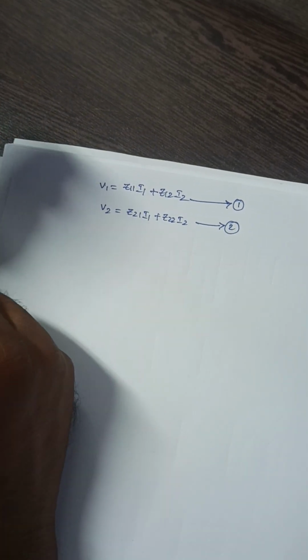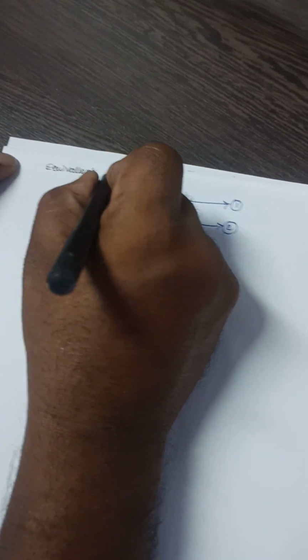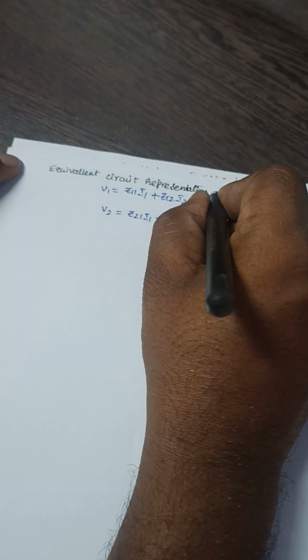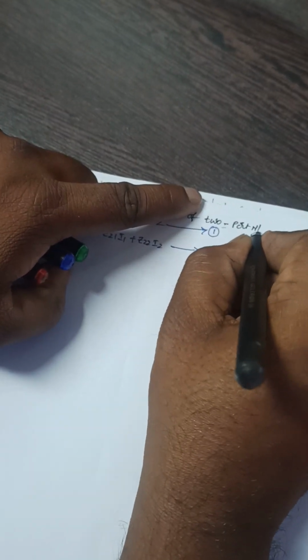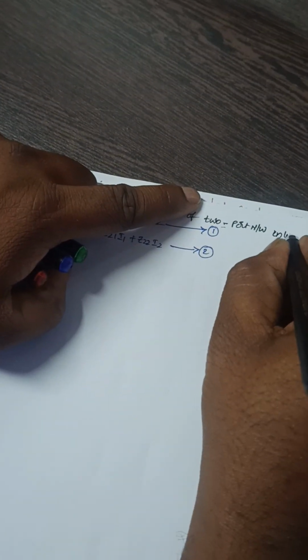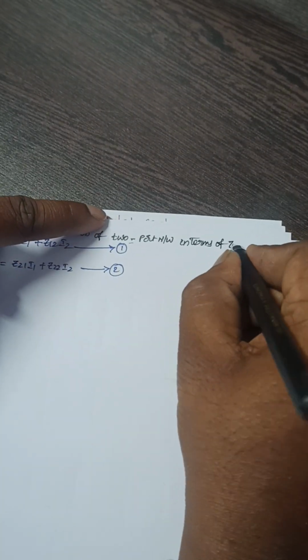So this is the equivalent circuit representation of a two-port network in terms of Z parameters.